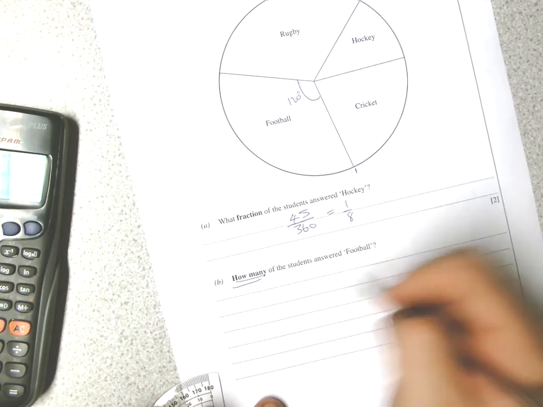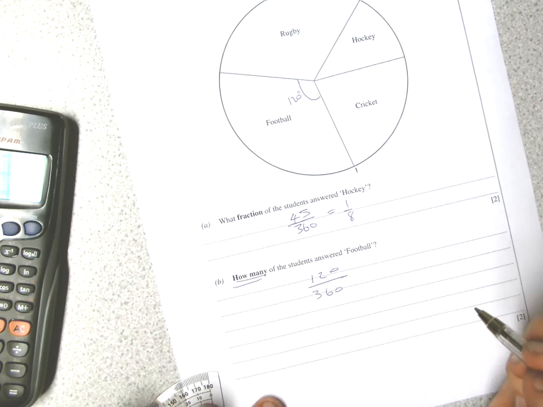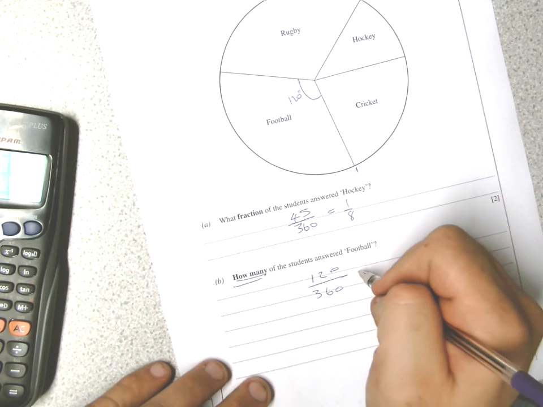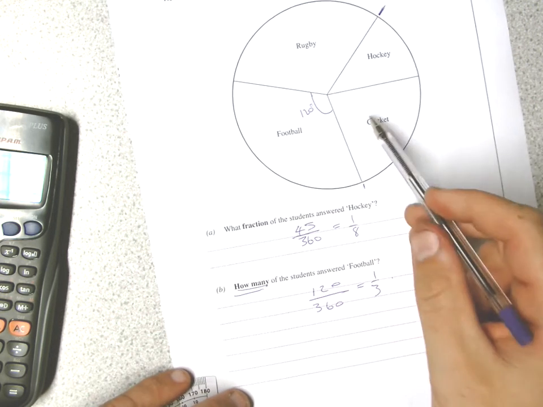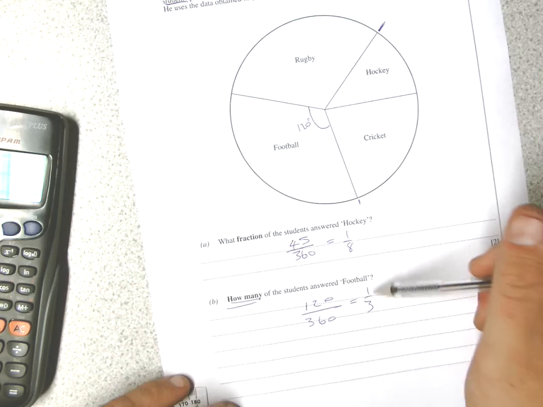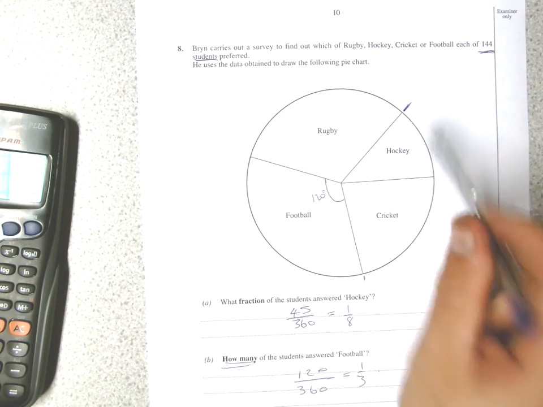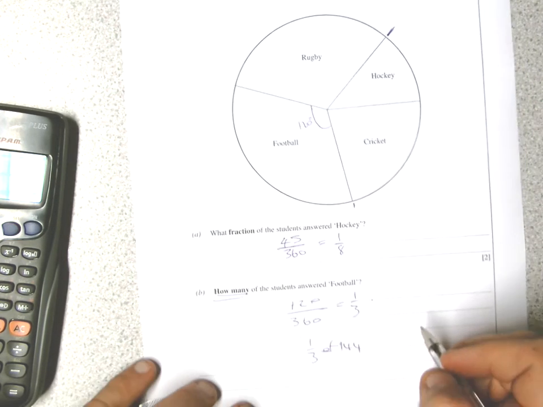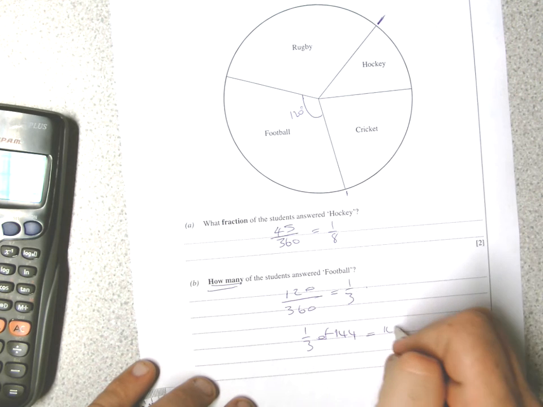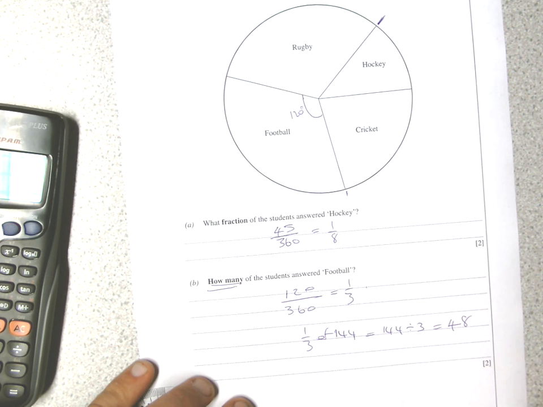So first of all, I would write the fraction of choosing football. 120 over 360. That actually turns out to be 1/3 when you simplify it. So 1/3 of all the students prefer football. Of course, we know up the top there's 144 students, so 1/3 of 144 prefer football, and that is simply 144 divided by 3. You can work that out on your calculator, and it comes to 48.